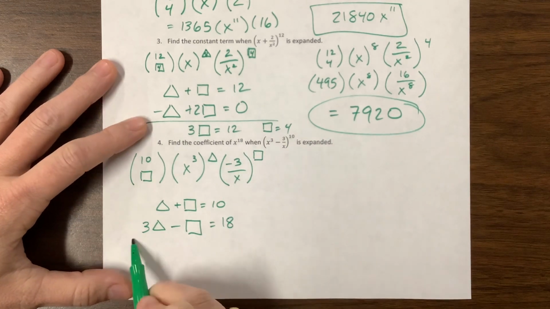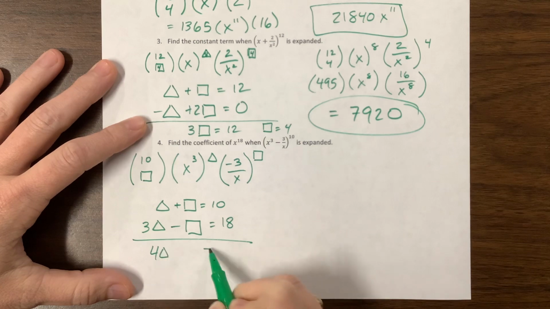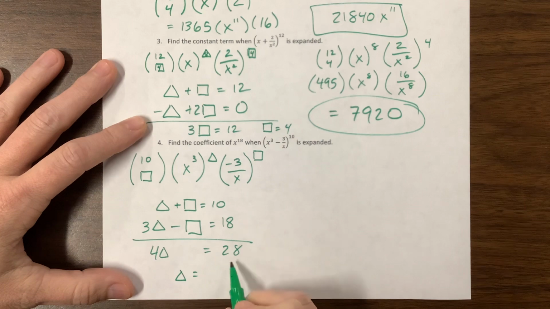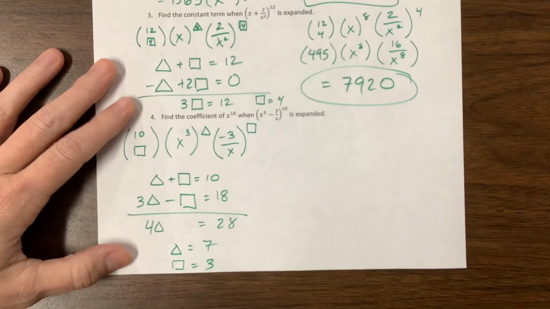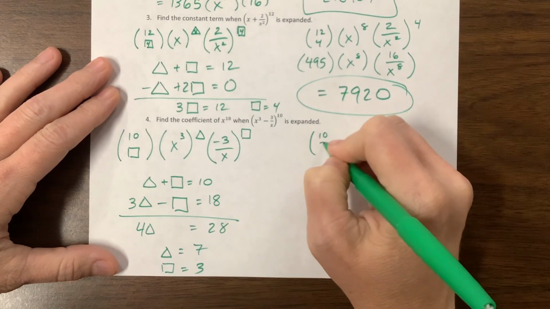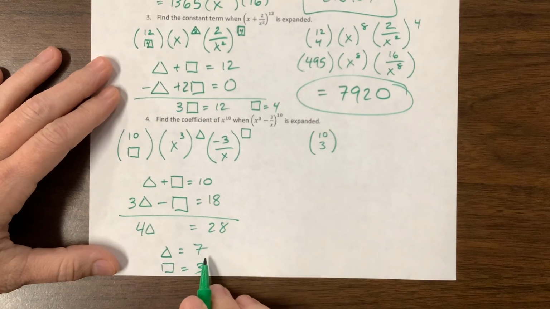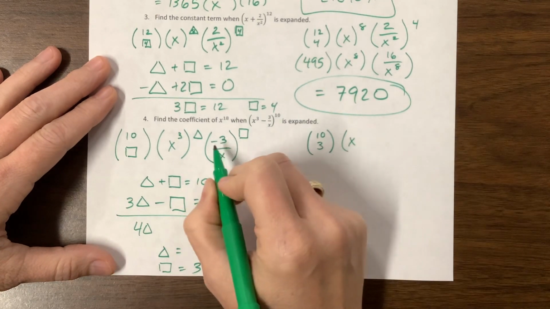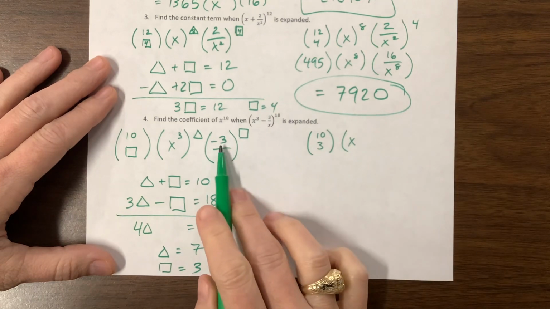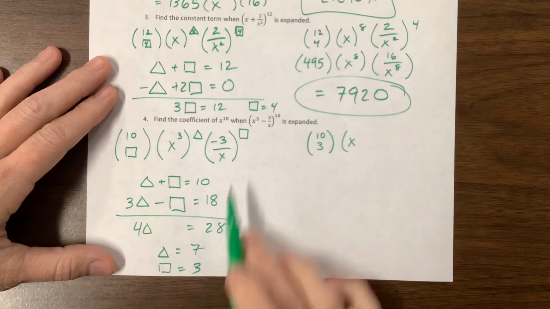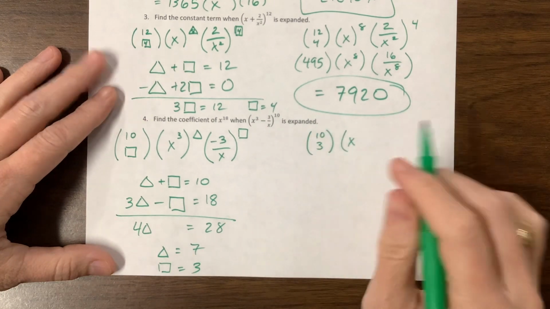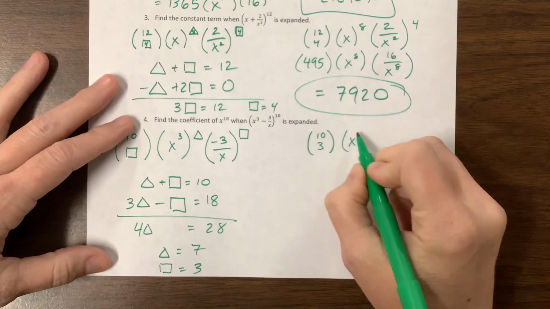Now I'm solving a system. There are 4 triangles. The boxes are gone. That equals 28. When I divide, I get 7 for the triangle. Therefore, my box is equal to 3. Coming back, I have 10 choose 3. If I messed up and called it 10 choose 7, remember those are equivalent. But it messes me up over here, so don't mess up. Negative 3 to the third is not the same as negative 3 to the 7th. But the combinations have some symmetry there.